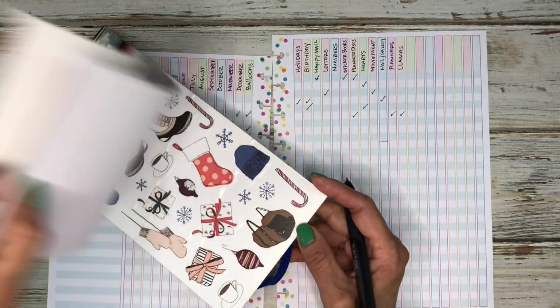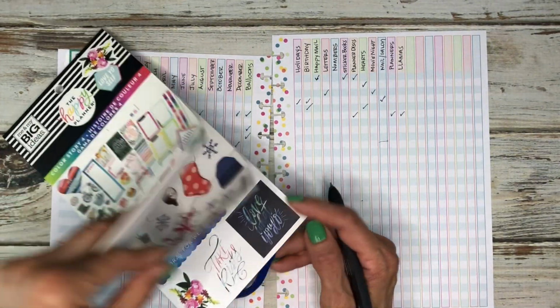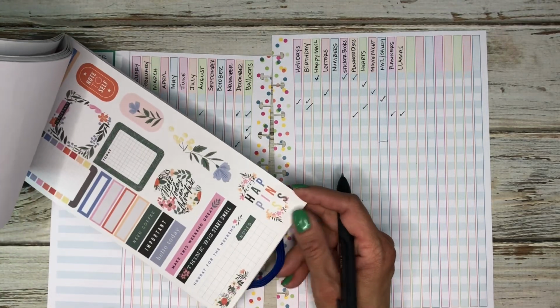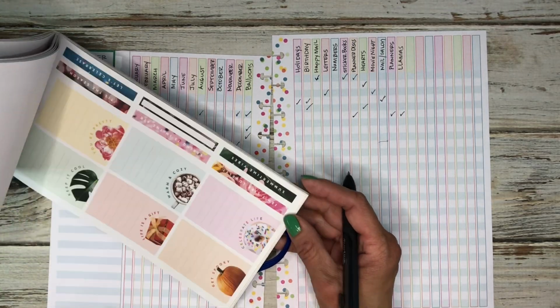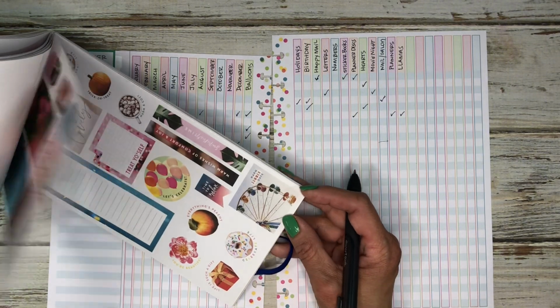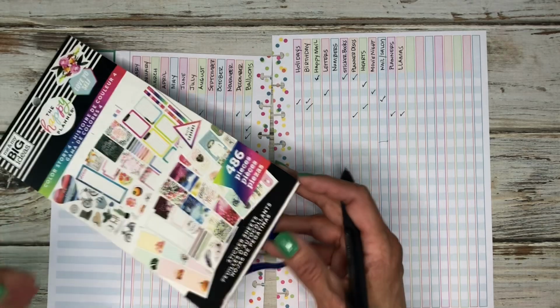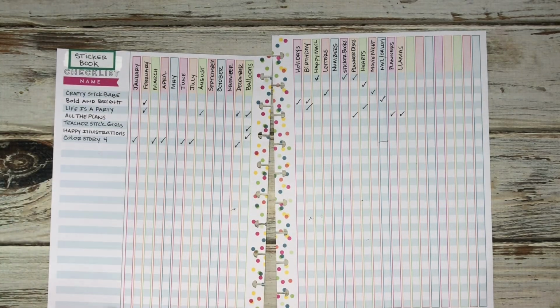So that's kind of my thought process behind making this list, just to give you a glimpse of what sticker books you have and what's in them, especially for the things that pop up every now and then, and it's not a full sticker book.